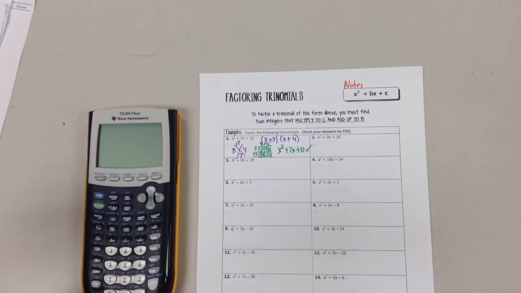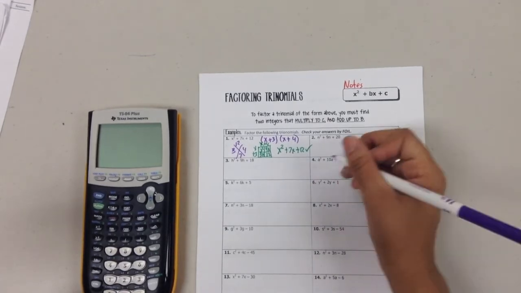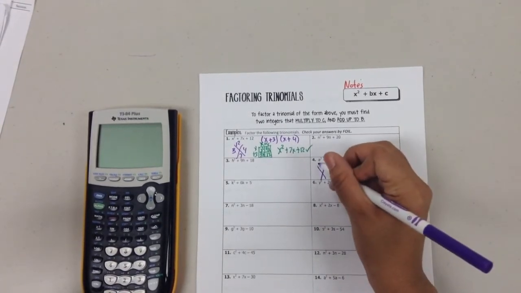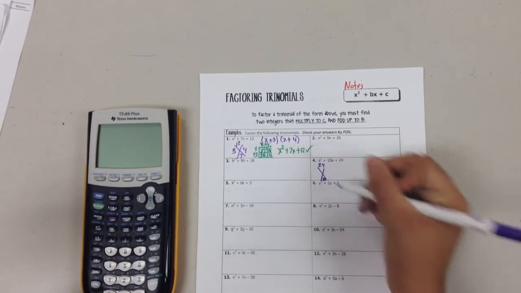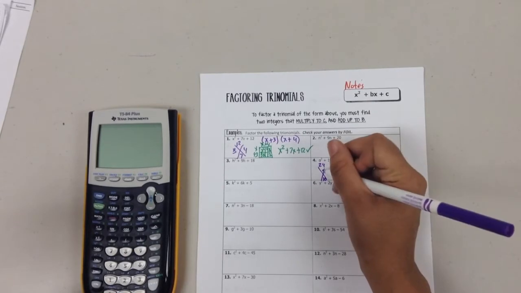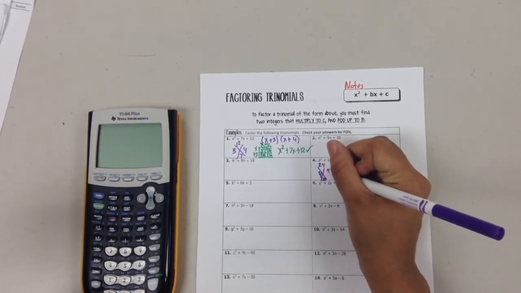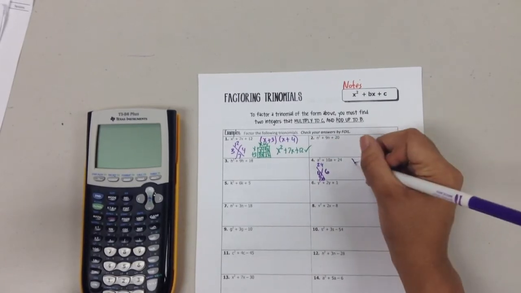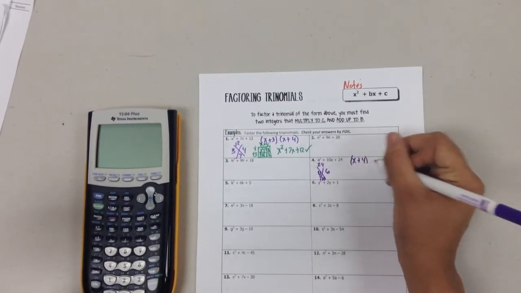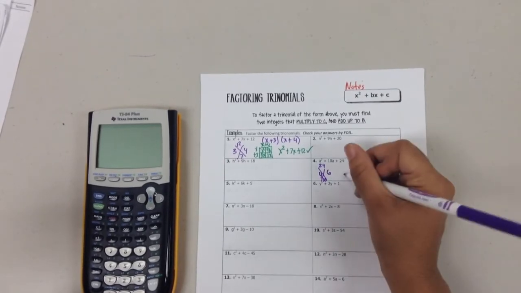I'm only going to do a few of these just so that you guys can get the hang of it. So what number multiplies to get 24 and adds to get 10? 4 and 6. So go ahead and check.